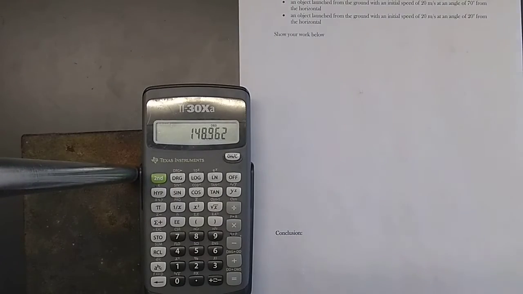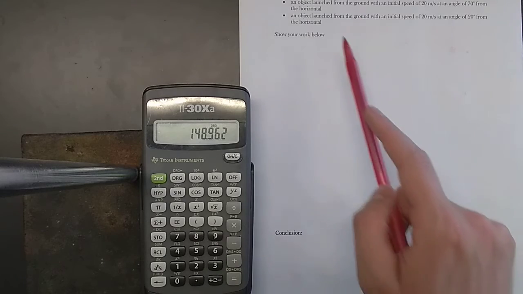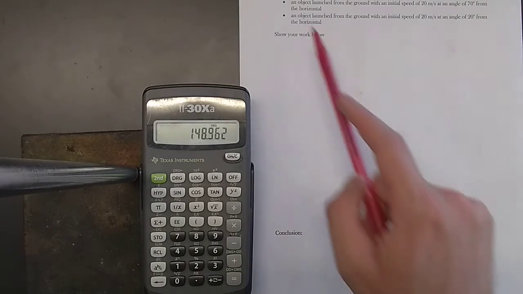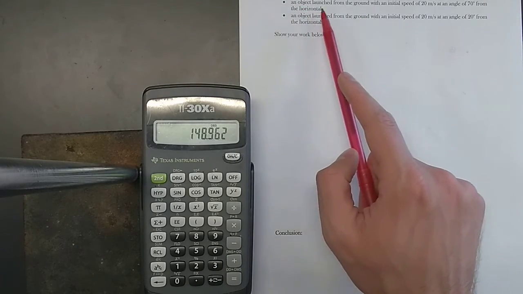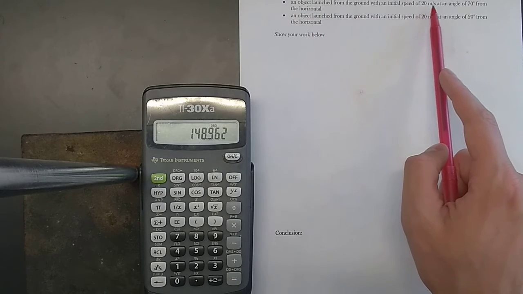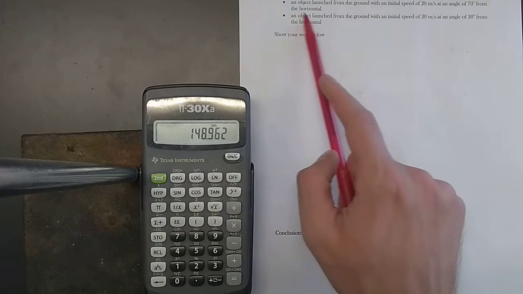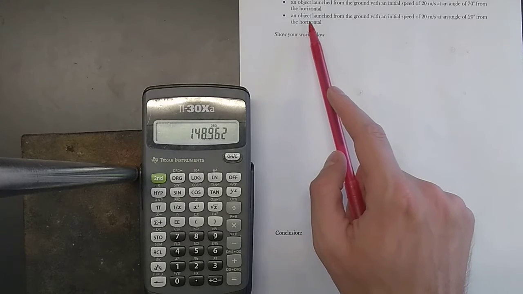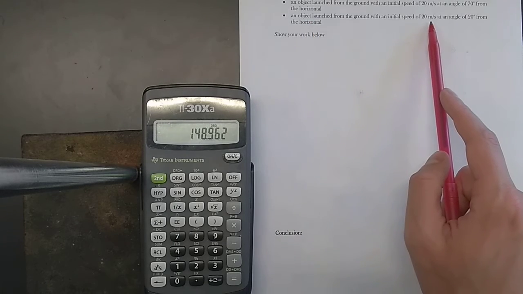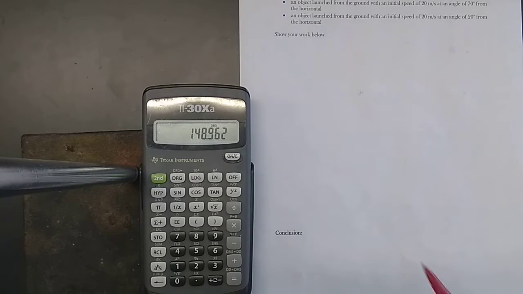We'll do one more example, a little bit of a hypothetical question here. If we're going to launch an object, which of these will go farther? An object launched from the ground with an initial speed of 20 meters per second at an angle of 70 degrees from the horizontal, or an object launched from the ground with an initial speed of 20 meters per second at an angle of 20 degrees from the horizontal.